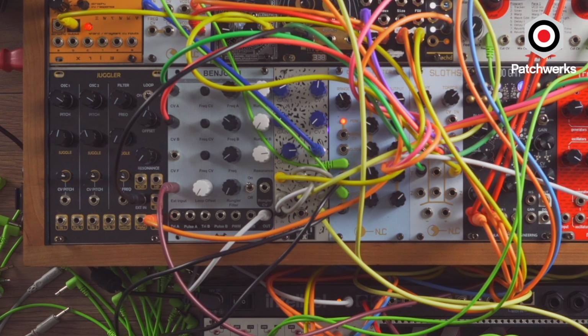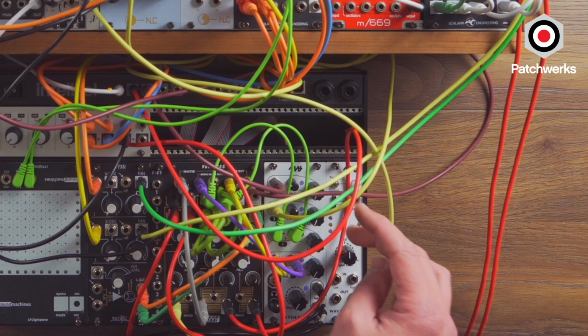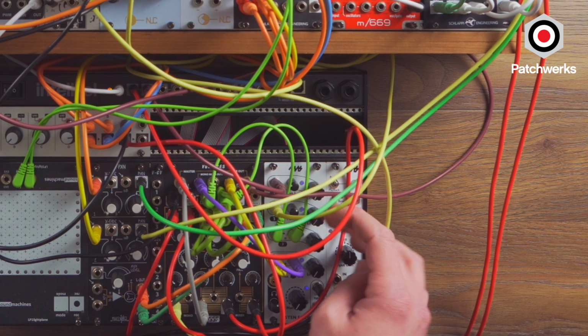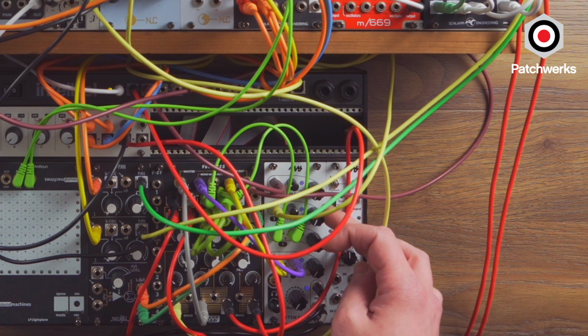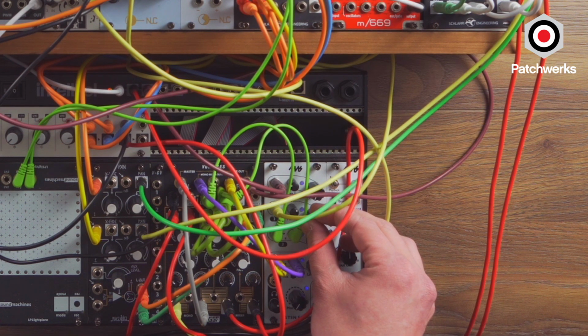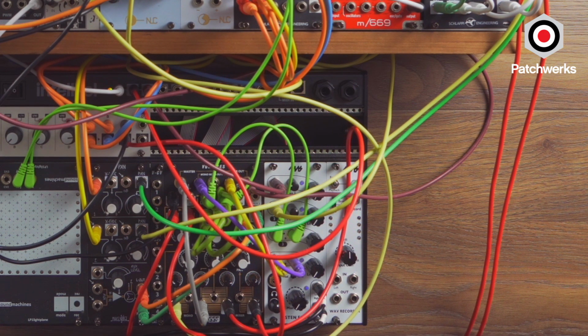High Gain is just going straight into the channel 2 of my 4MS Listen 4. That's just a little bit extra noise to add to it. It's very tunable once you get to know it.